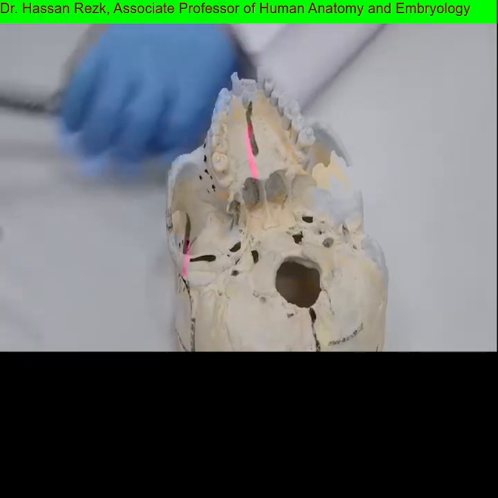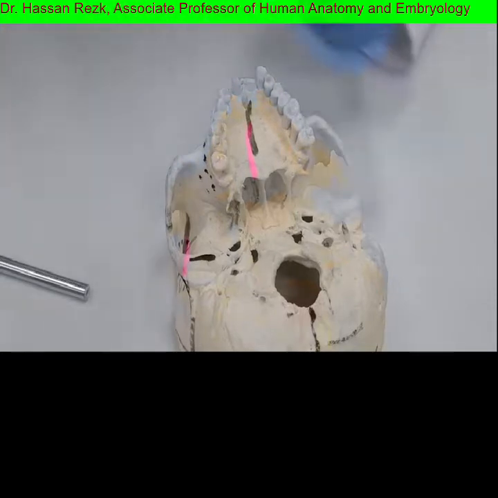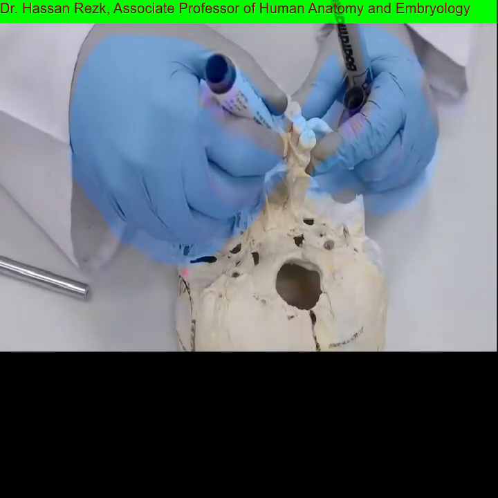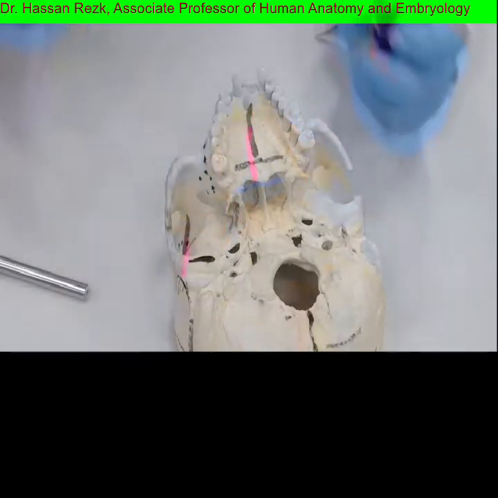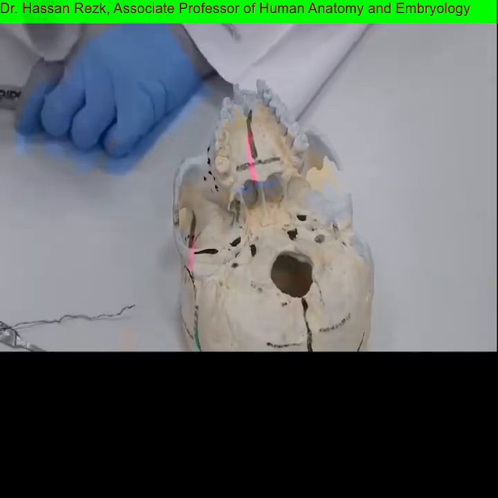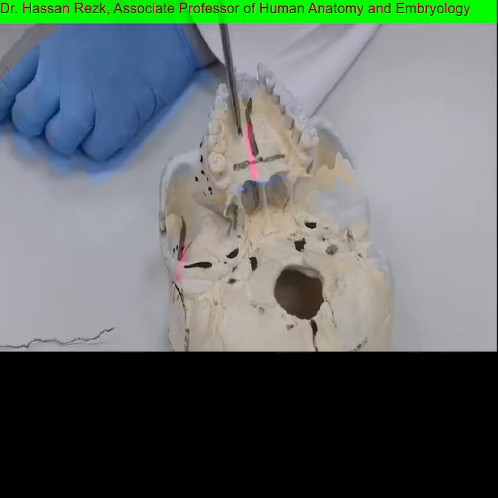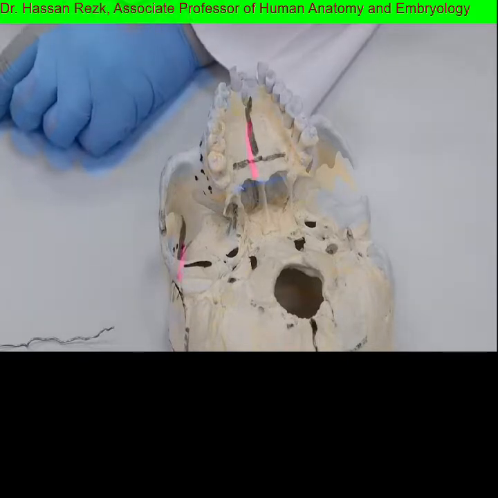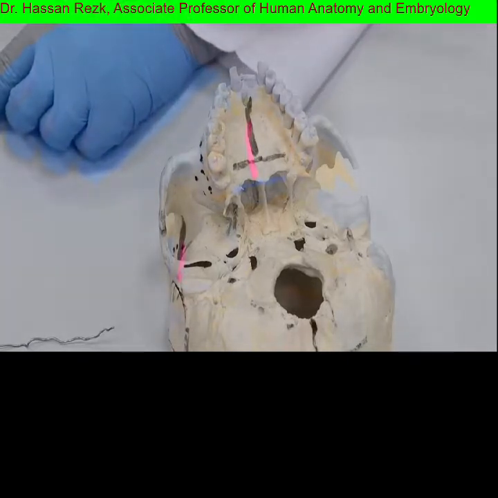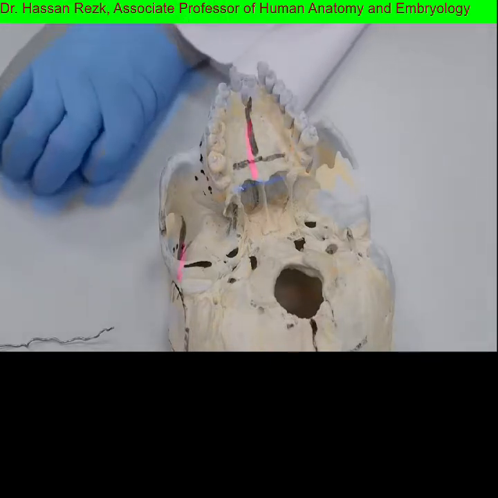And posteriorly, we have also this suture. This suture is known as the palato-maxillary suture that separates the two palatine processes of the maxilla from these two small bones, which are known as the horizontal plates of the palatine bone. So this is why this suture is known as the palato-maxillary suture.